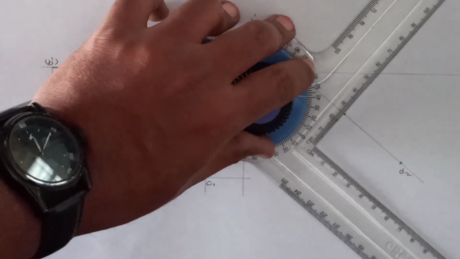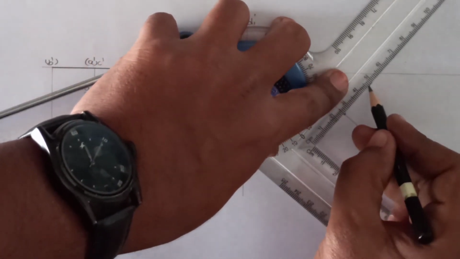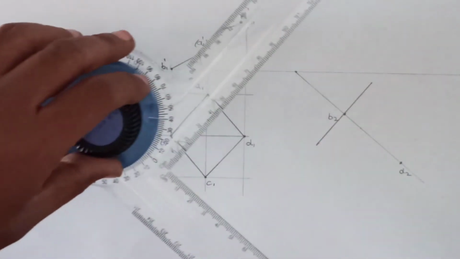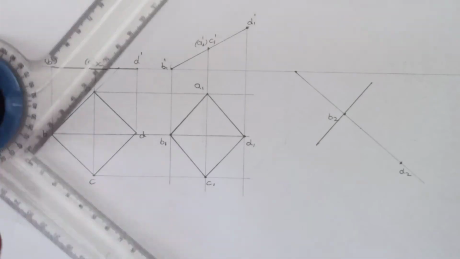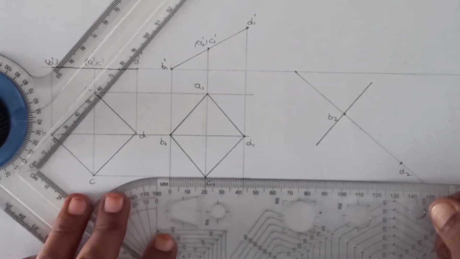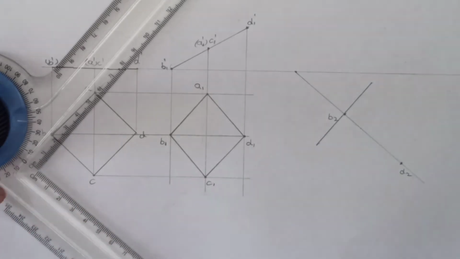The method that we are going to follow for drawing the final top view is called the box method. Here the whole box covering all the edges of the top view is measured, and the box is first drawn on the new top view.